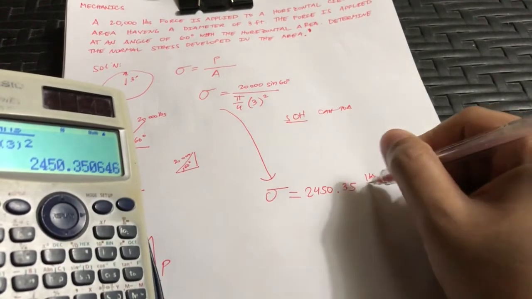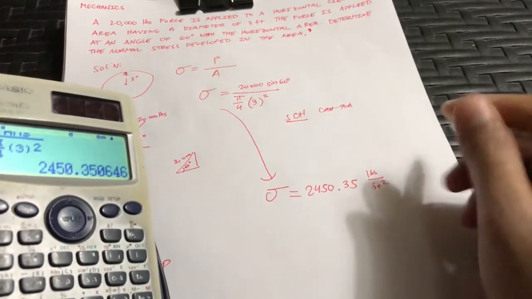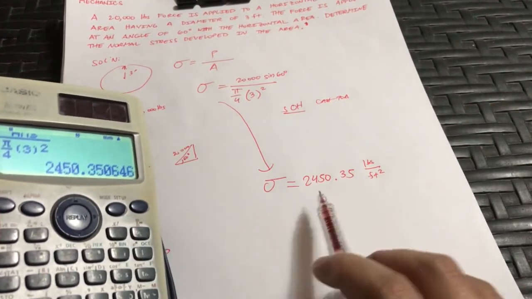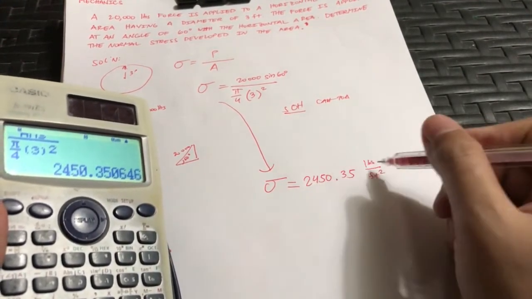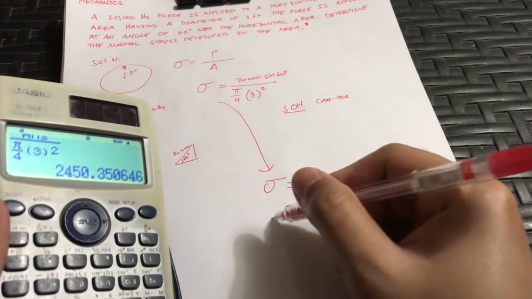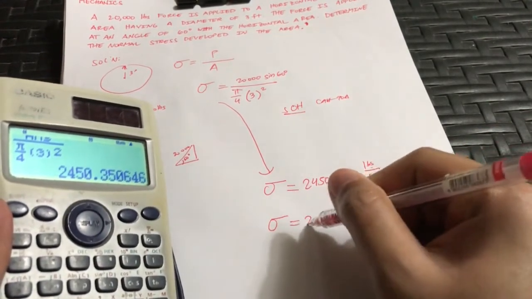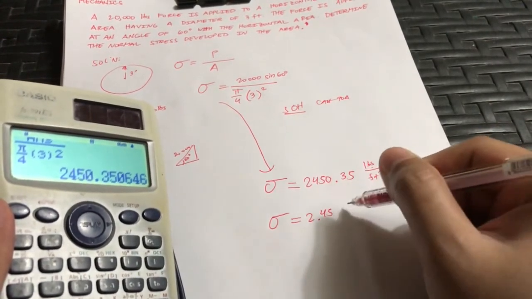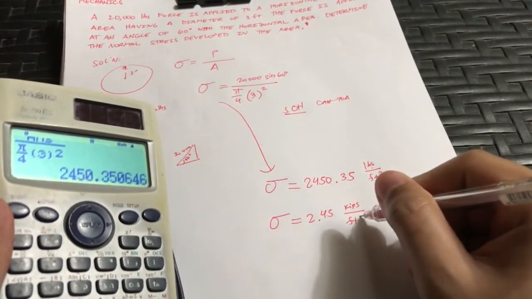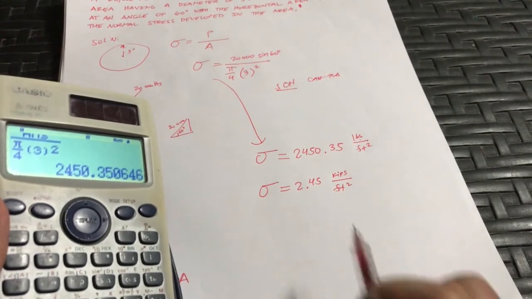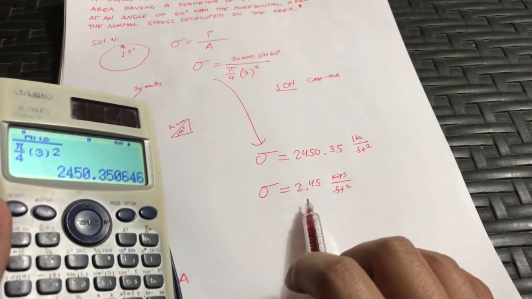We can use another form. We can change pounds into kips, so we can have the answer in 2.45 kips per feet squared, since 1,000 pounds is equal to 1 kip.